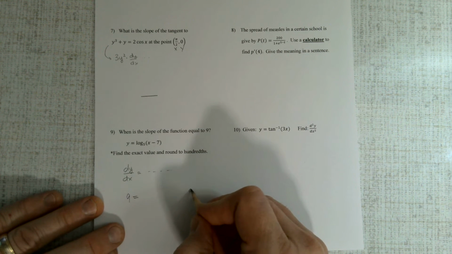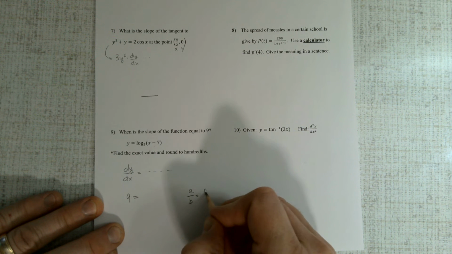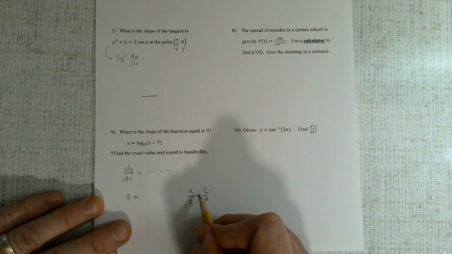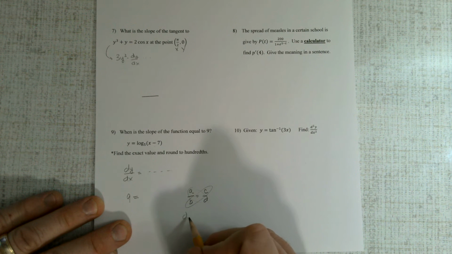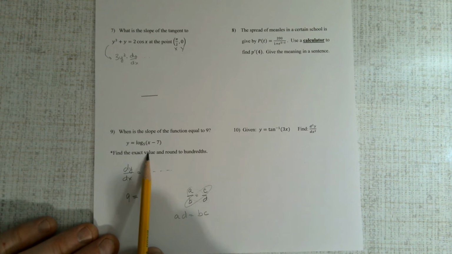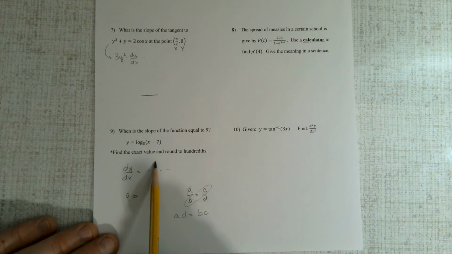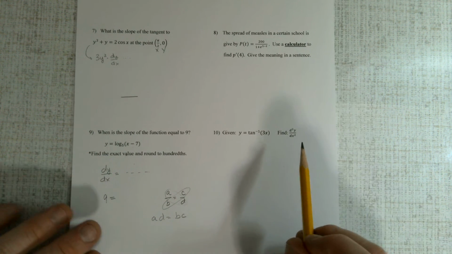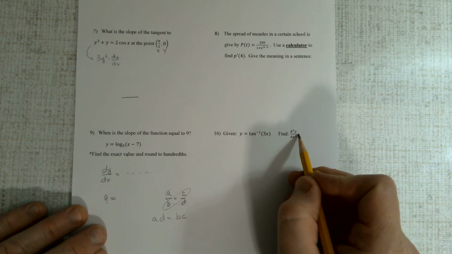Hint, there's several ways to solve this. I wound up with this spot where I had a proportion, and to solve the proportion I just cross multiplied and said a times d is equal to b times c. There's other ways to do it, but that's how I did it. Find the exact value, write it out with the logarithms included, then round to hundredths. Alright, on the second one here, find the second derivative.